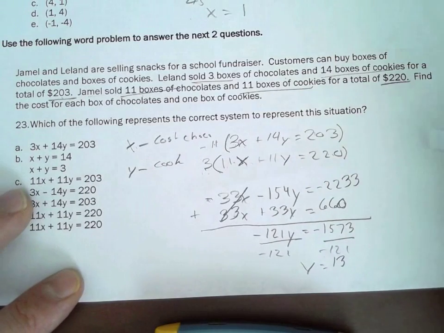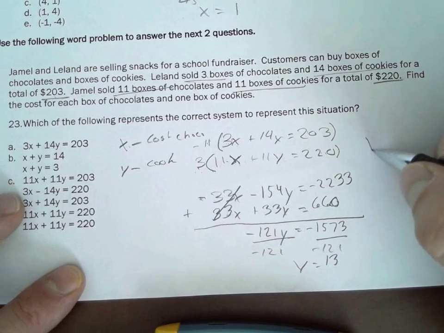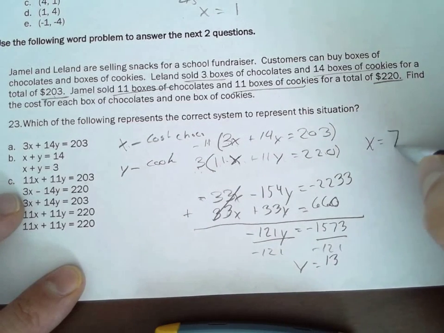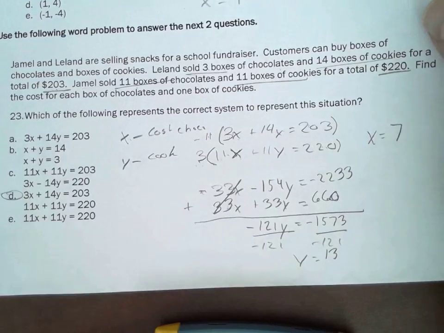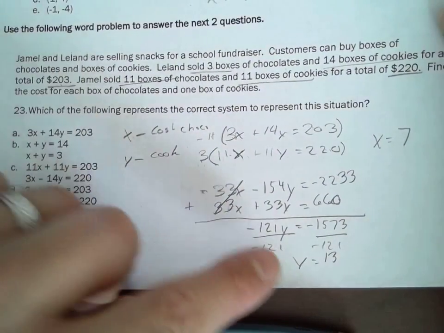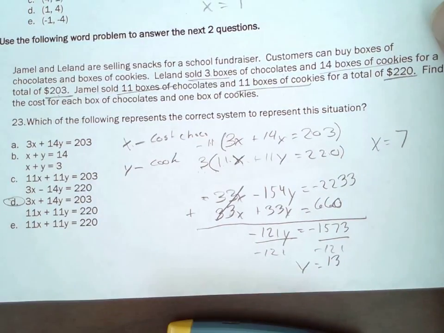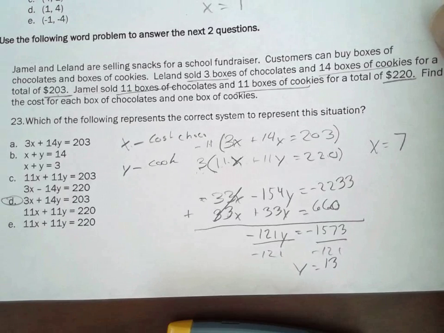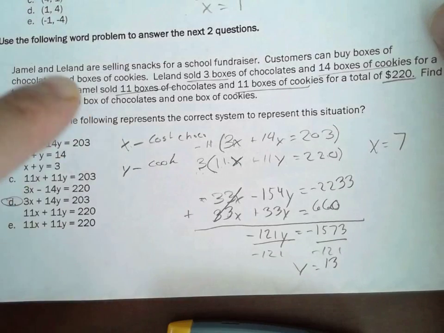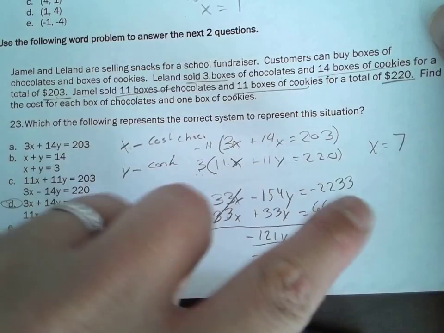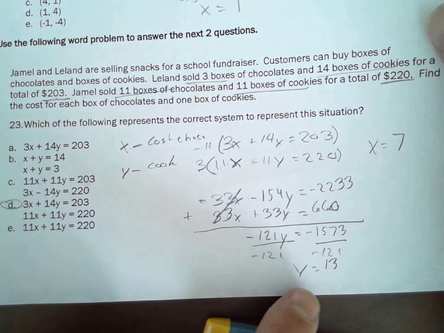13. And then you can go back into one of your originals, plug it in, and what you'll end up getting is x is 7, which turns out to be, if you flipped over, x. So remember, x is the cost of the chocolates, and y is the cost of the cookies. So $7 chocolates and $13 cookies.